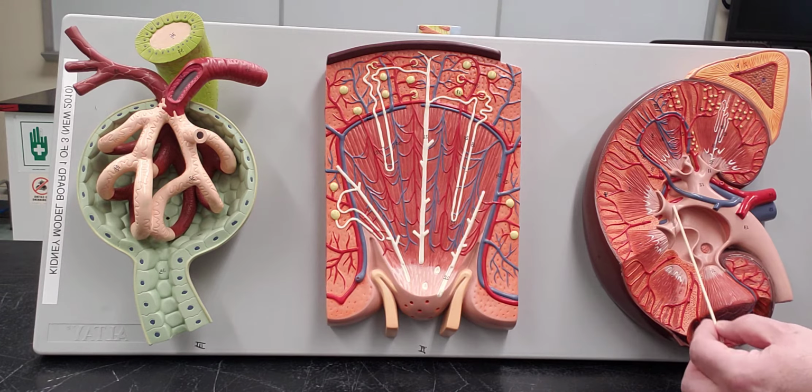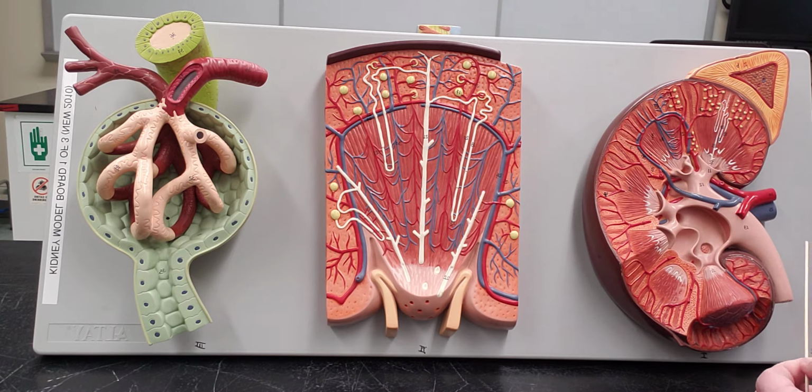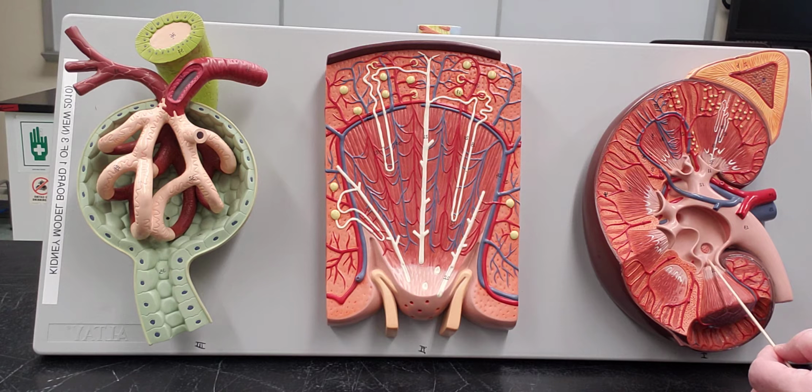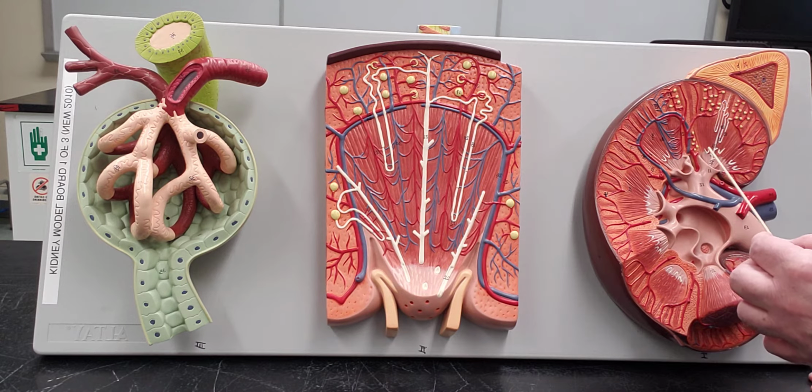Then you'll see here, as far as the region where we're collecting the urine, which will drain out of this ureter to the urinary bladder. So we have here minor calyces, we have major calyces, and then we have the renal pelvis draining the urine to the ureter.